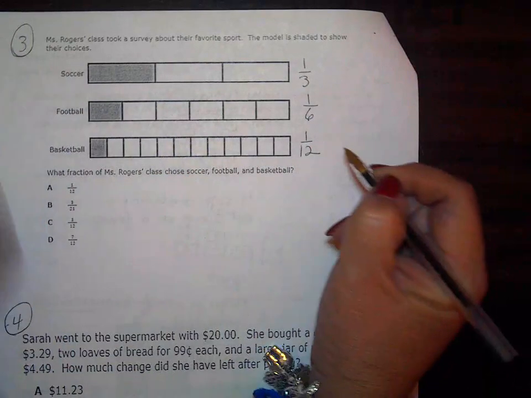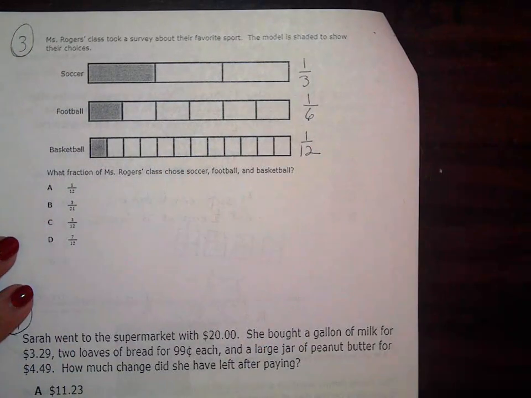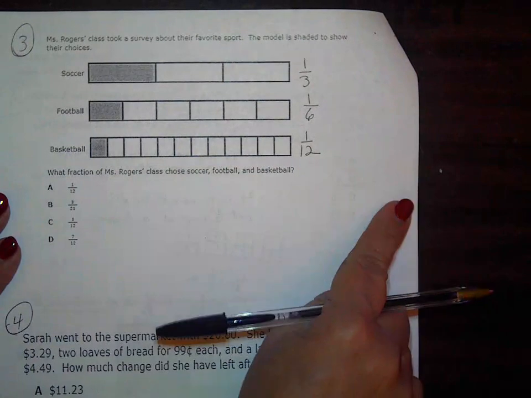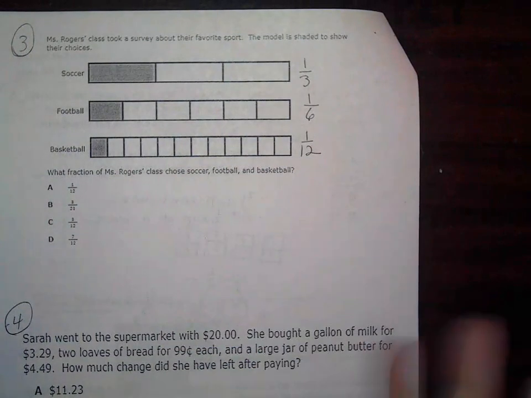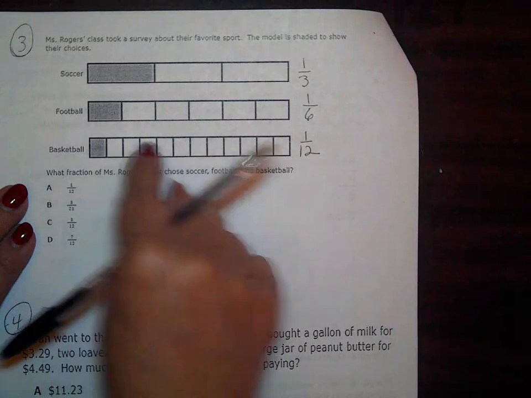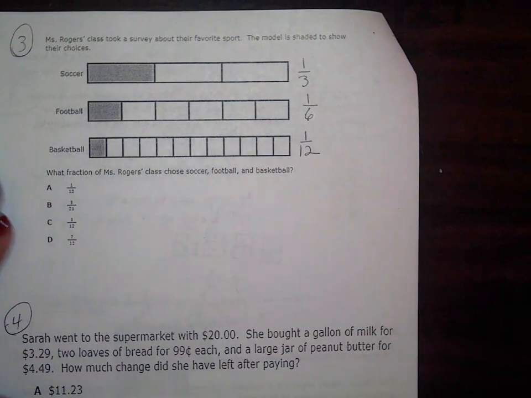I need you to get used to counting. Some of you are just kind of skimming along and it's like, I think it's, and you wait for the answer. Get your finger and physically count so that you can get your brain programmed to that.